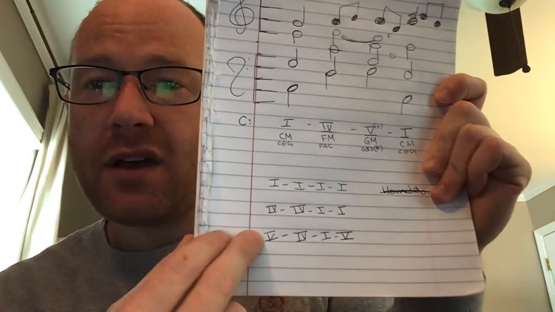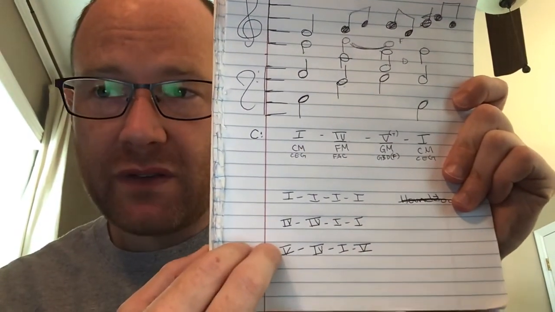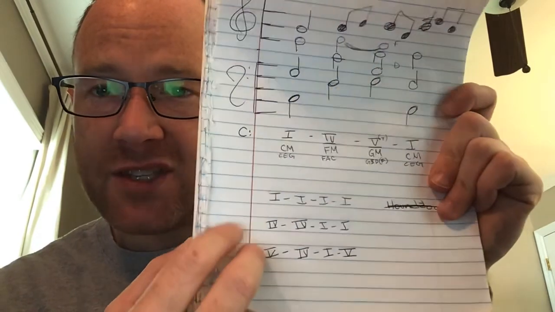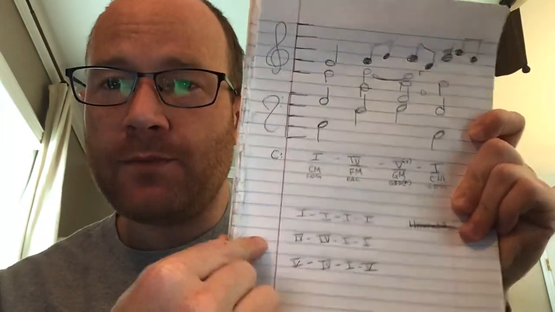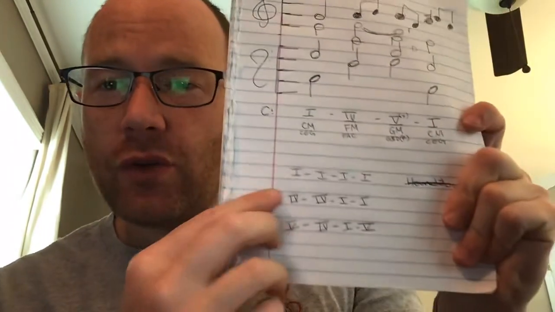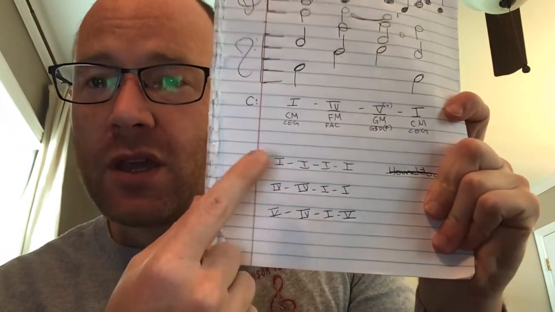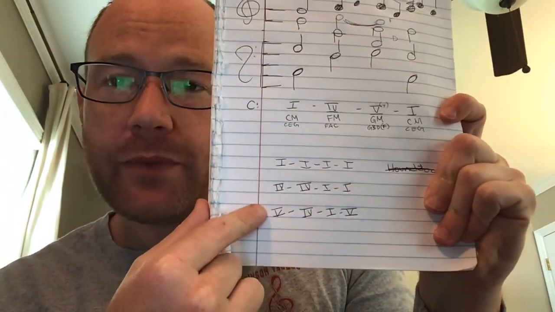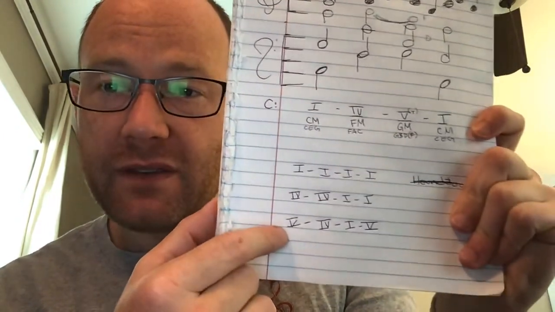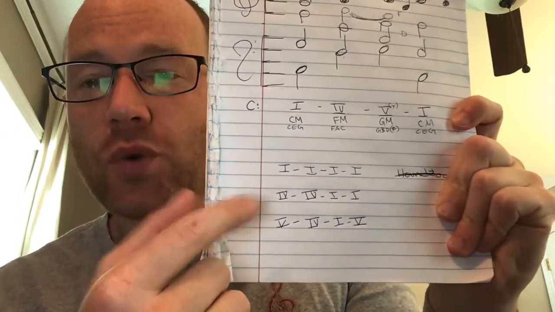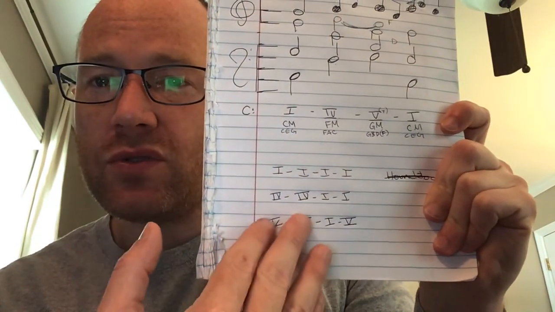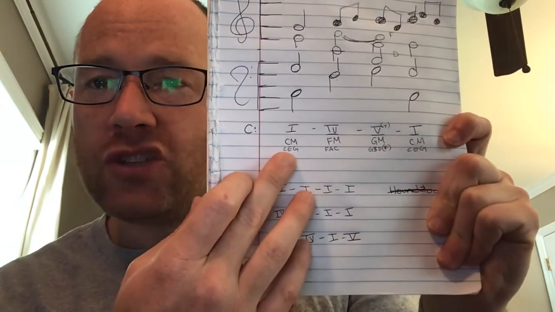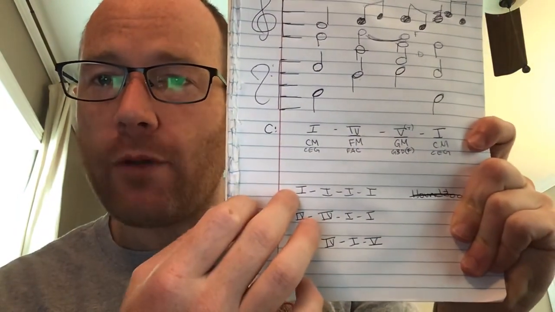I'm going to try to find some staff paper that you could print if you want. If you don't have access to a printer, you can just do it on this page like I did. What I want you to do is come up with something using this progression. Again, it could be 12 beats. It could be 12 bars. If you do it in 12 bars, each one of these chords will be 4 beats.